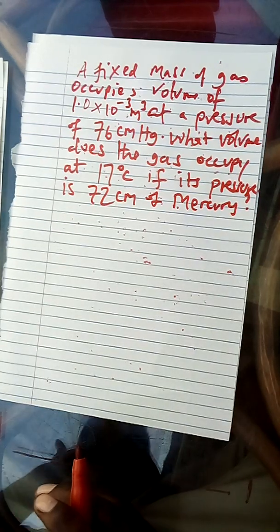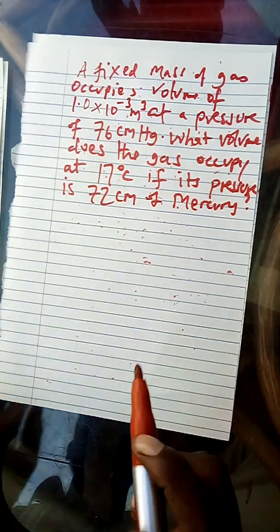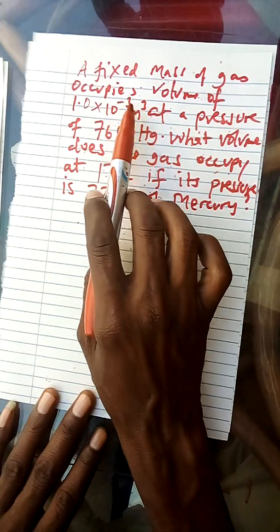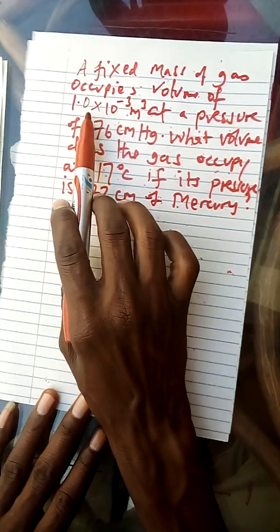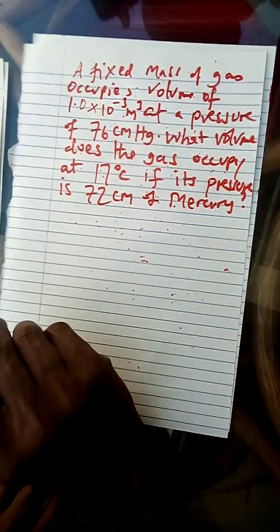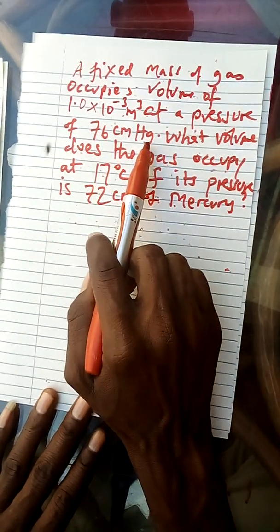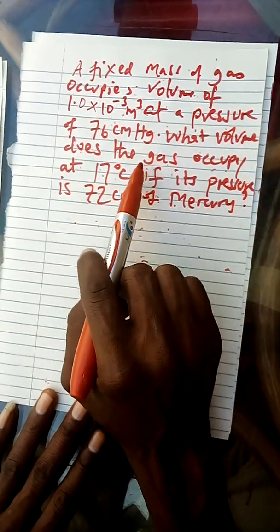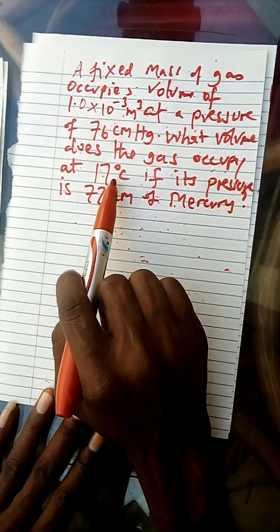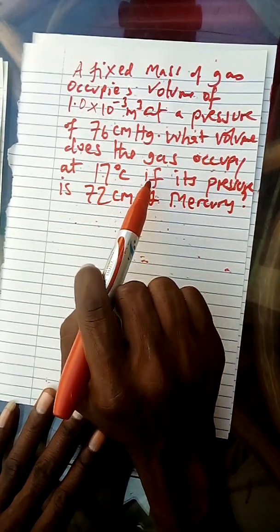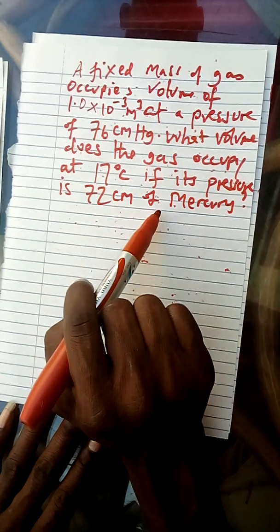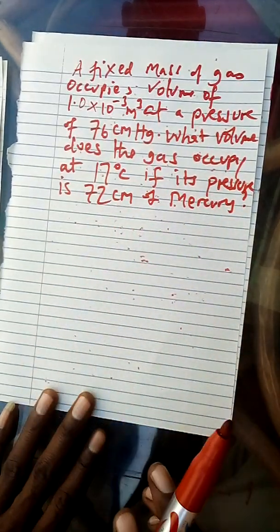Now let us see an example here. A fixed mass of a gas occupies a volume of 1.0 times 10 power negative 3 meter cubed at a pressure of 76 centimeter of mercury. What volume does the gas occupy at 17 degrees Celsius if its pressure is 72 centimeter of mercury at STP?